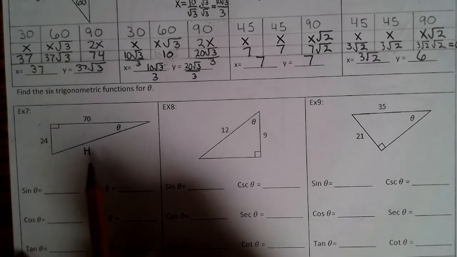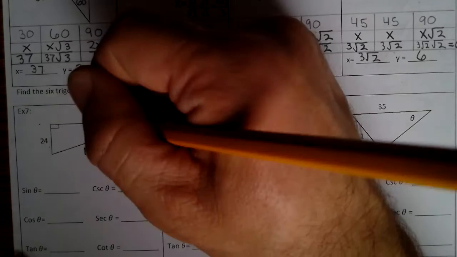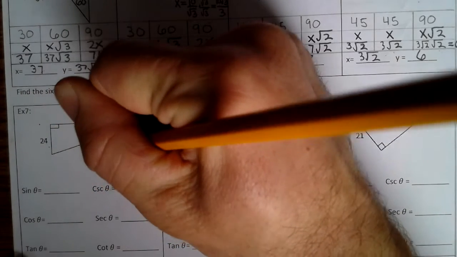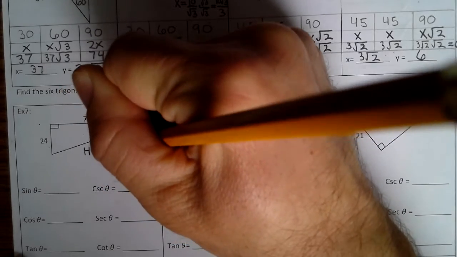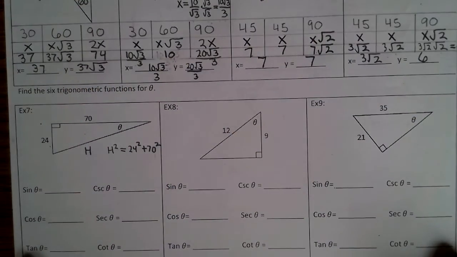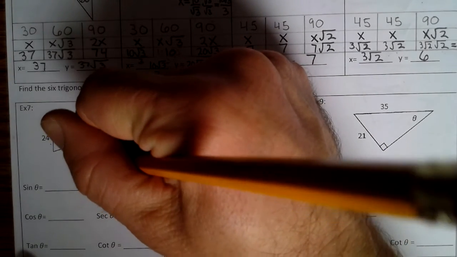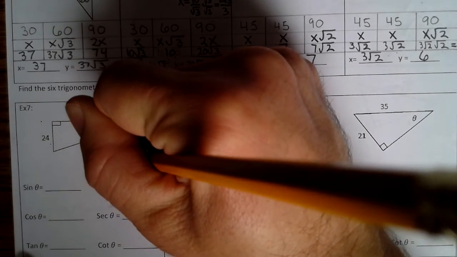So we know that h squared equals 24 squared plus 70 squared. Well, to solve for h, we take the square root. So h equals the square root of 24 squared plus 70 squared. So let's use our calculator.